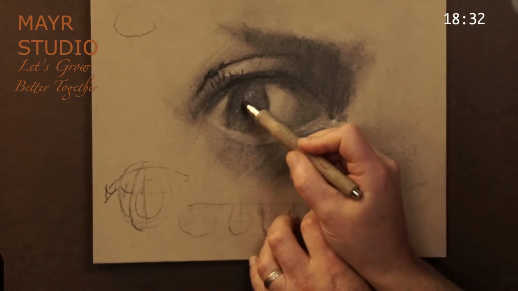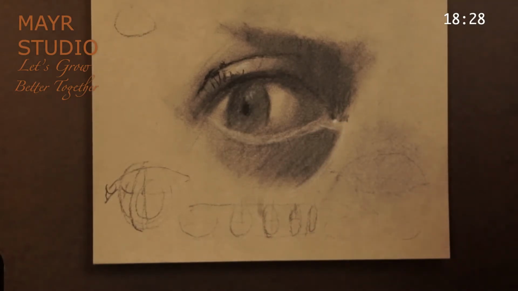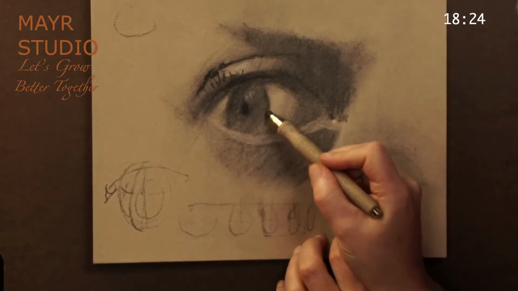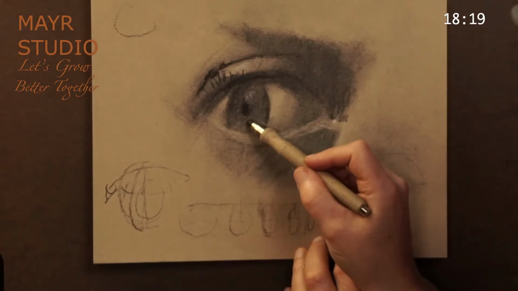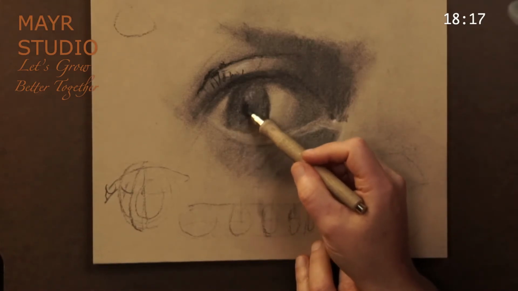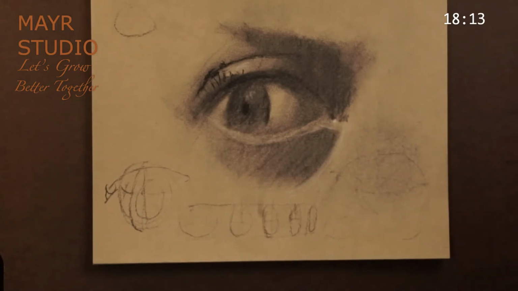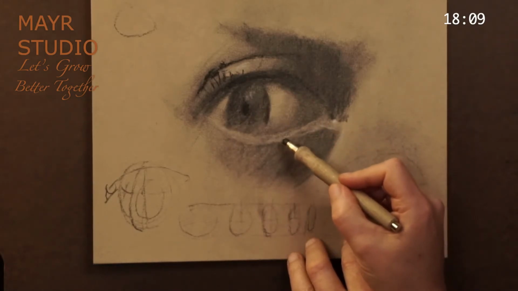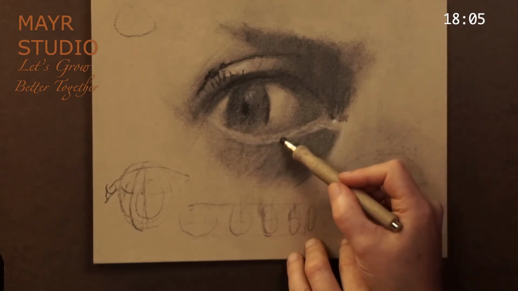Near. Far. Ooh, yeah, even that small you can do near to far. We want to come. Okay, where are we going? There's eyelashes down here, right? We want to come down this way.